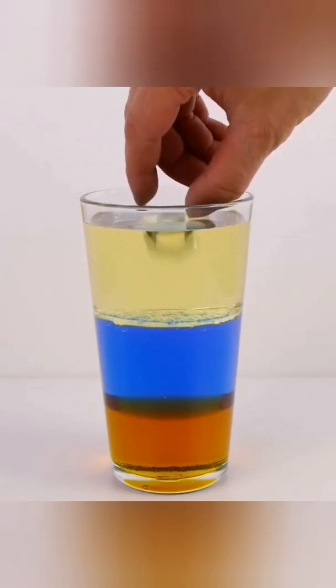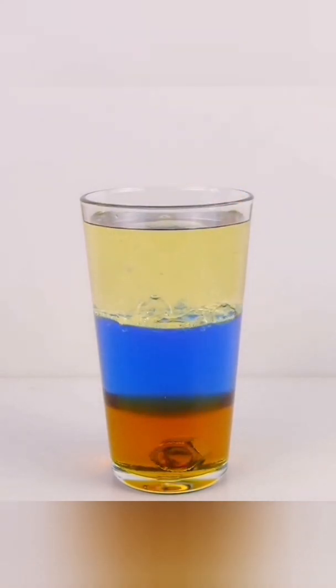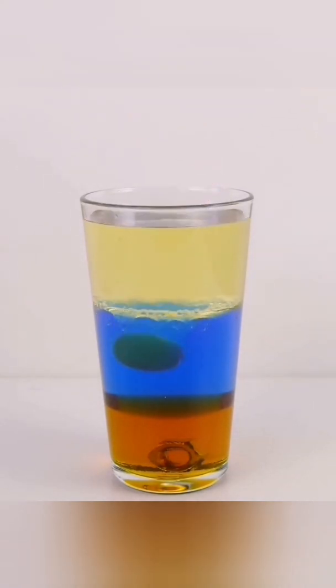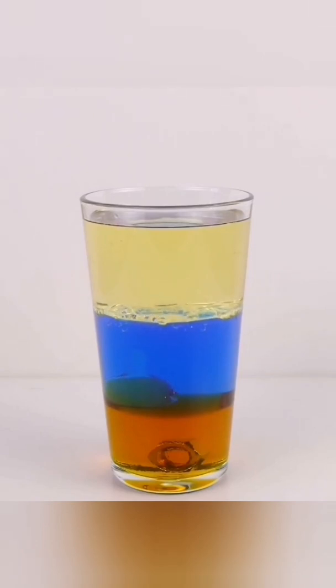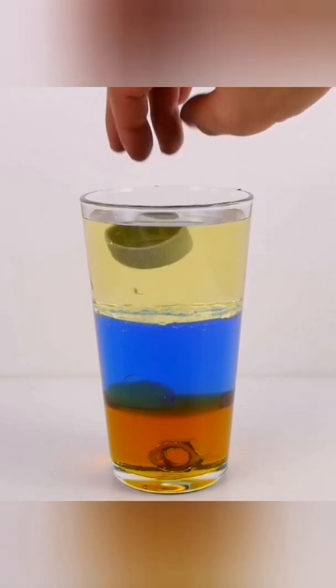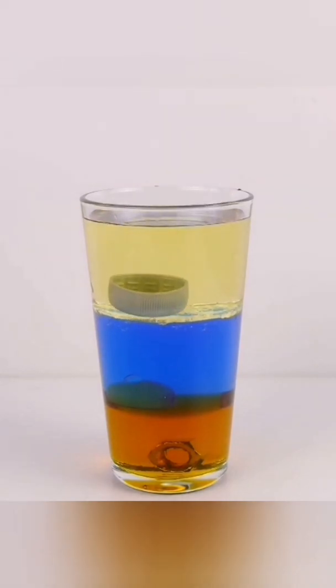If we drop this metal nut in, you can see that it sinks right to the bottom. Take this grape and drop it in, it sinks through the oil and water but sits on the syrup, because the syrup is much denser than the grape. The plastic bottle top slowly sinks through the oil and sits on the water.